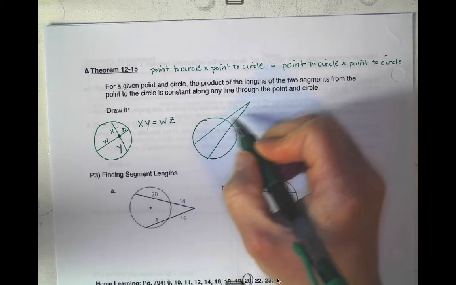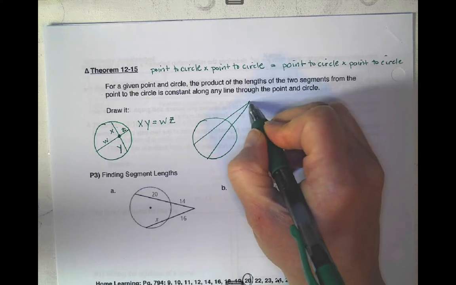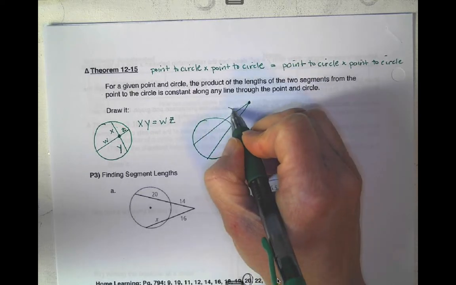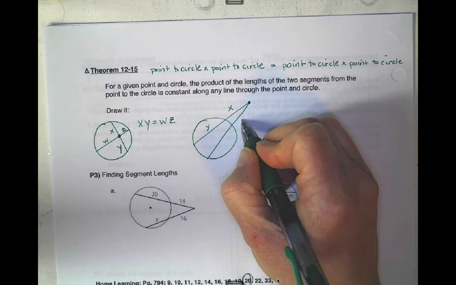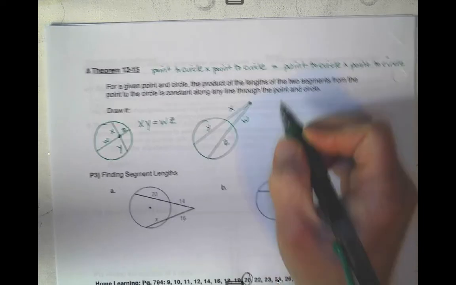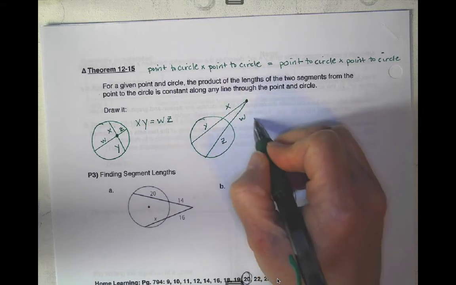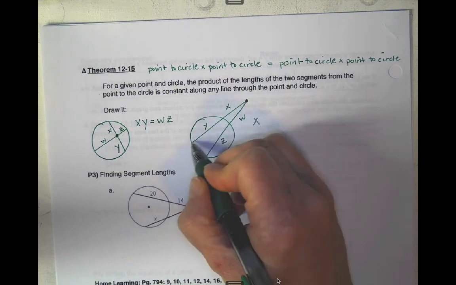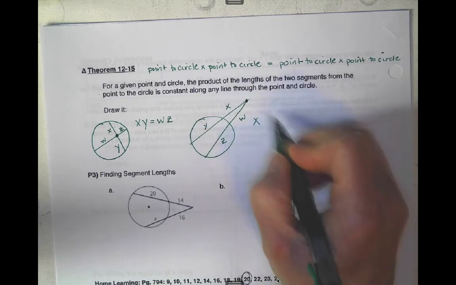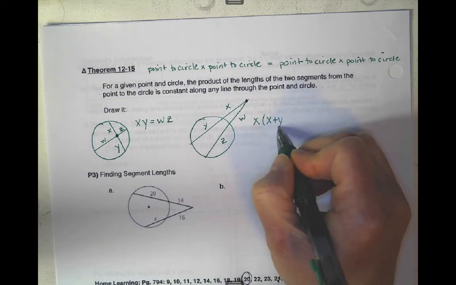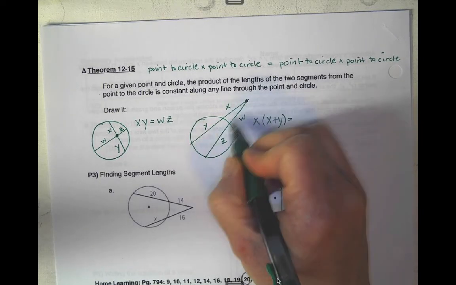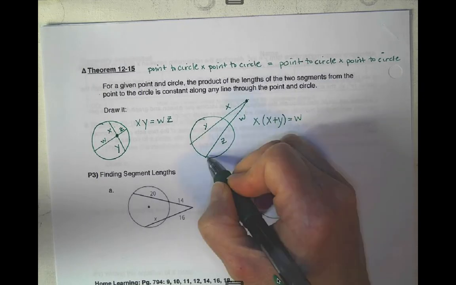Here's another one, where the point is now outside. So for this one, point to circle is x, times point to circle, this whole distance right here is x plus y, equals point to circle times point to circle.